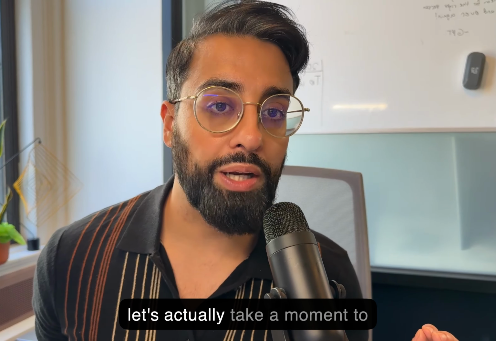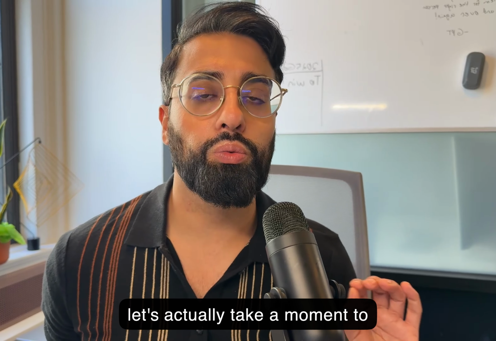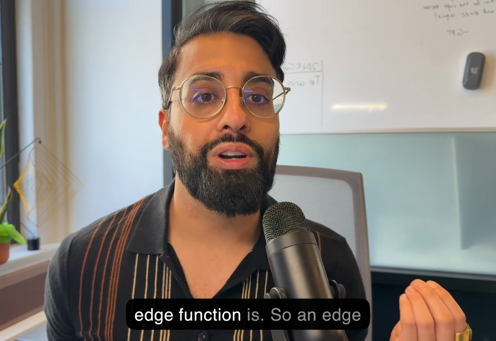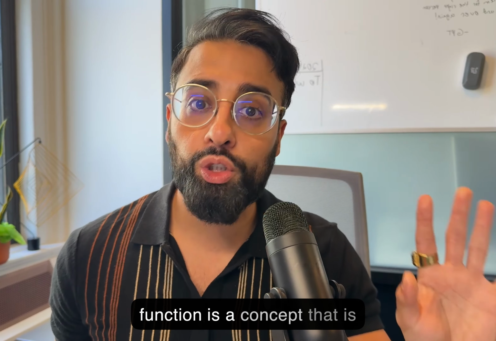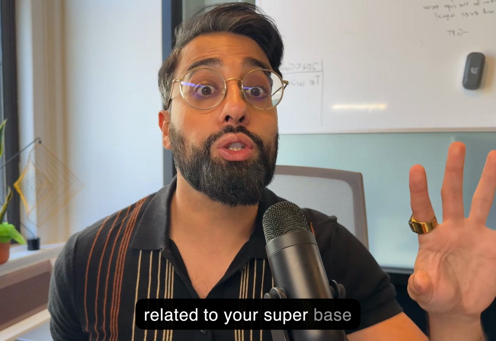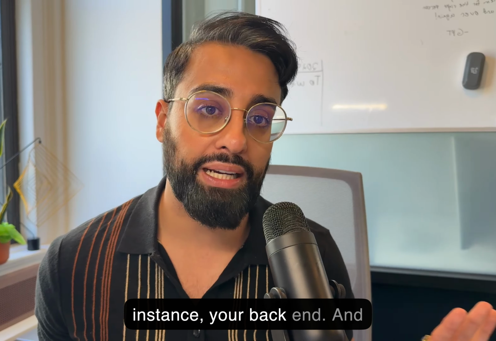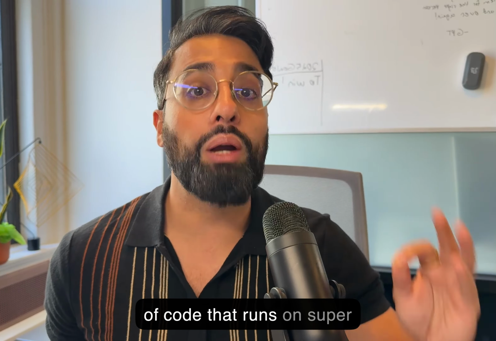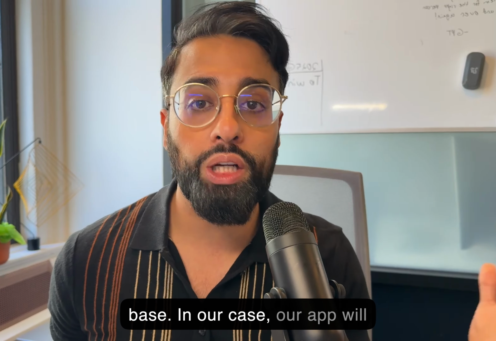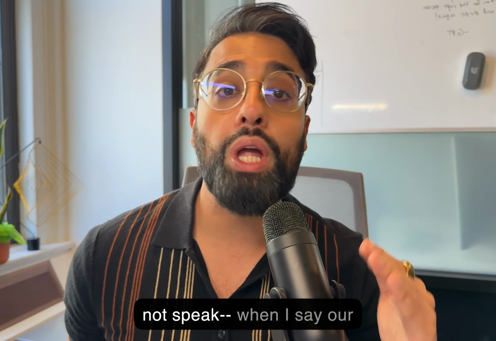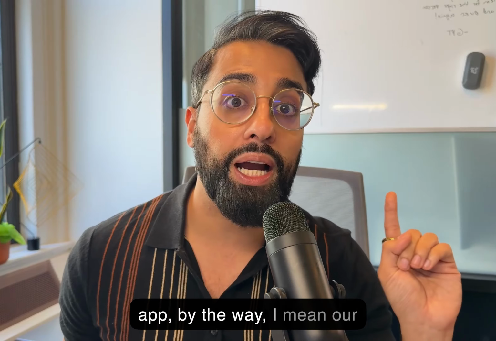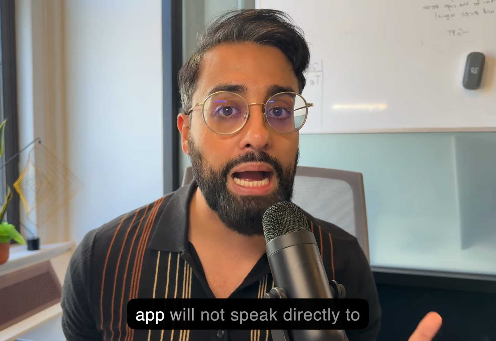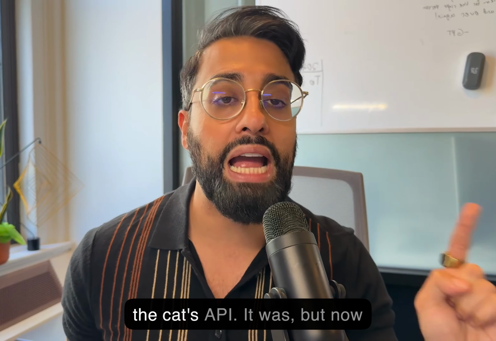So while that's running, let's take a moment to really understand what an Edge function is. An Edge function is a concept that is related to your Supabase instance, your backend. And all it is is a small piece of code that runs on Supabase. In our case, our front-end app will not speak directly to the Cat API.